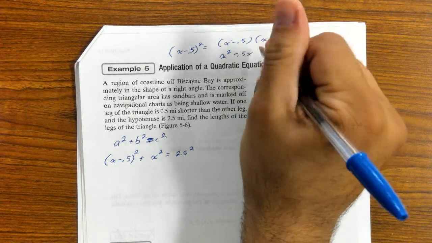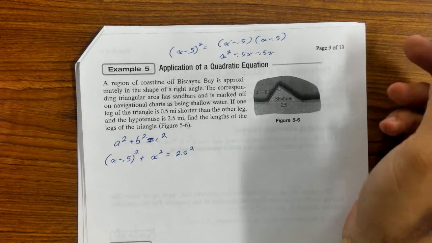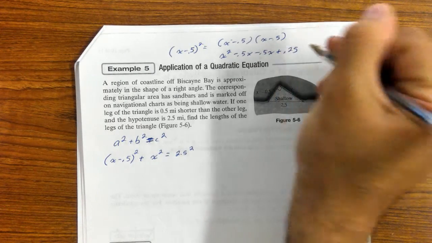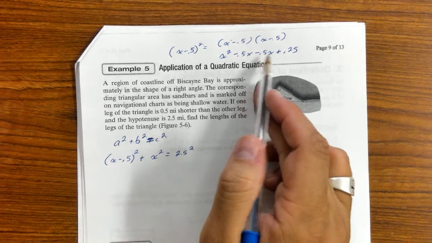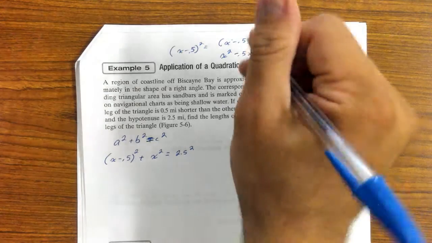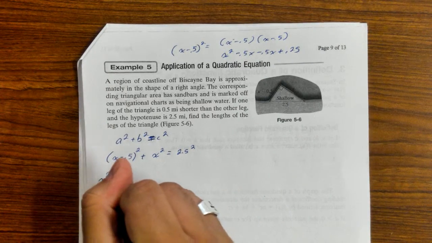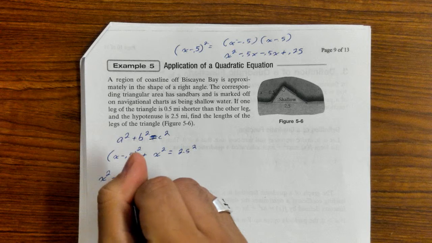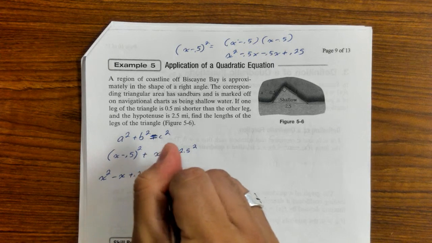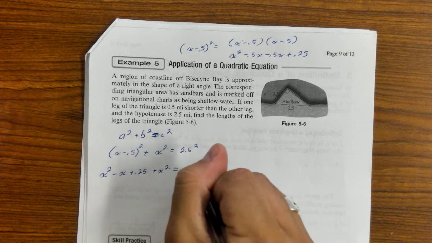Negative 0.5 times x gives us another negative 0.5x, and negative 0.5 times negative 0.5 is going to give us a positive 0.25. And so when we combine our two like terms here, negative 0.5x and another negative 0.5x combine to negative 1x. So what we really have is x squared minus x plus 0.25. And in addition to that, we have x squared, and it's equal to 2.5 squared, which is 6.25.